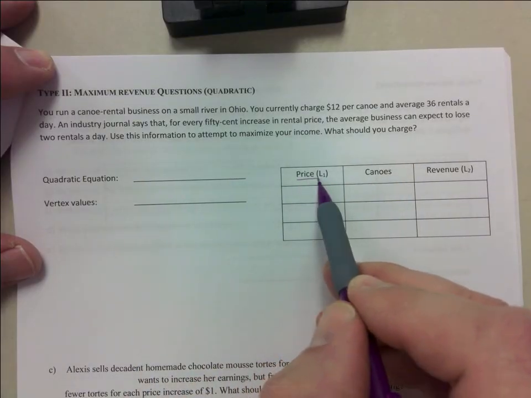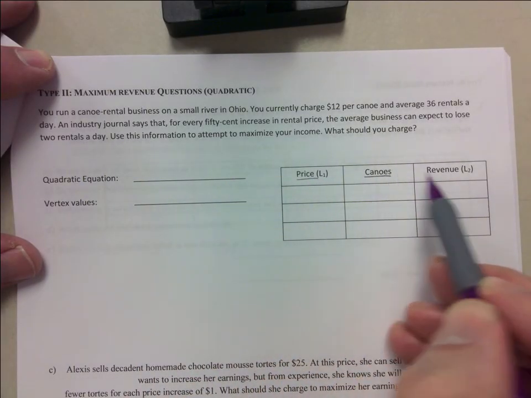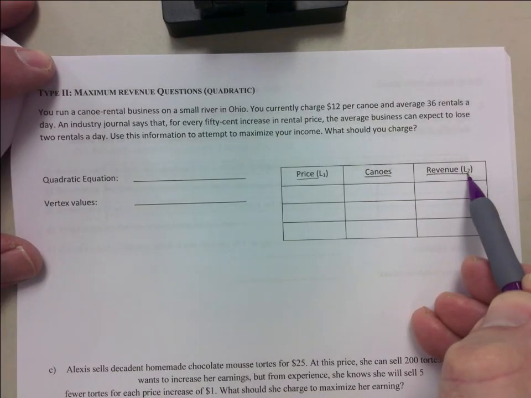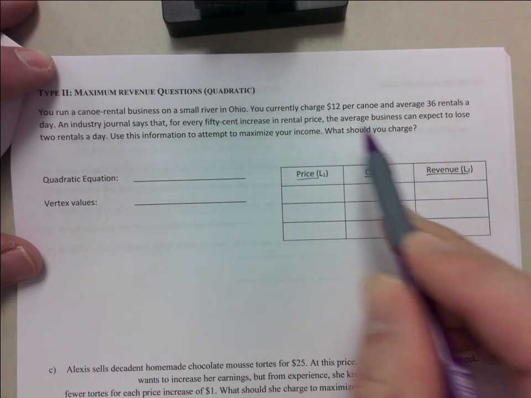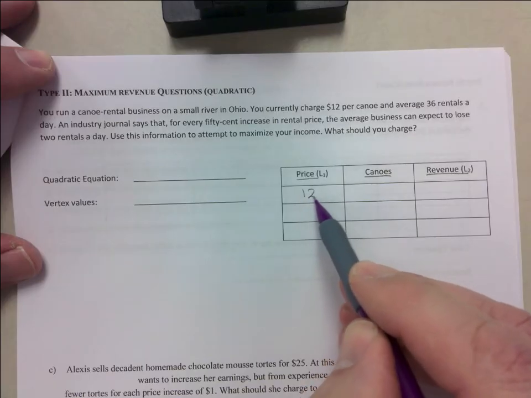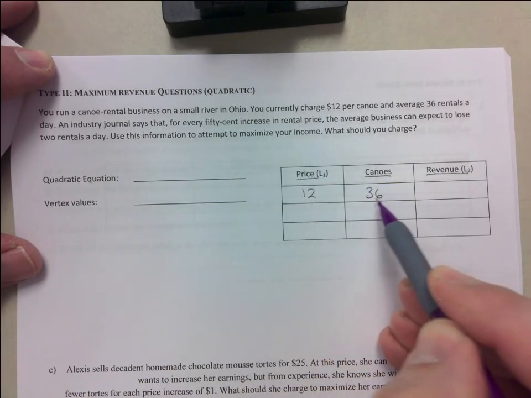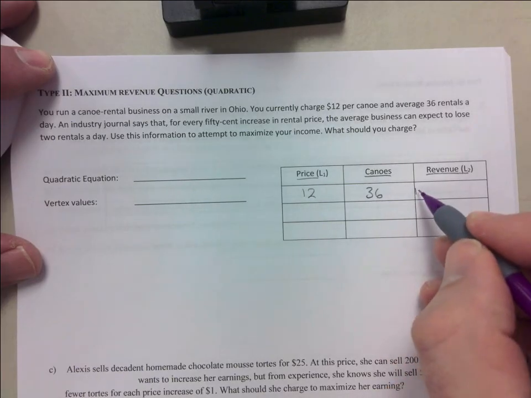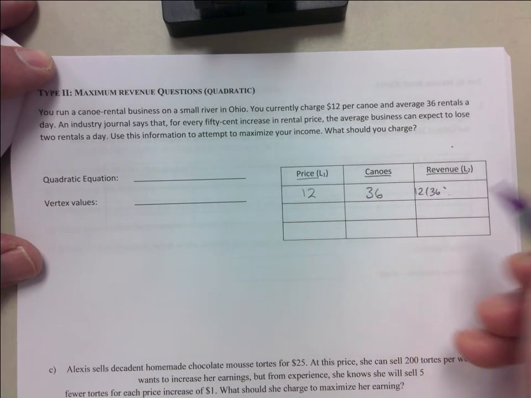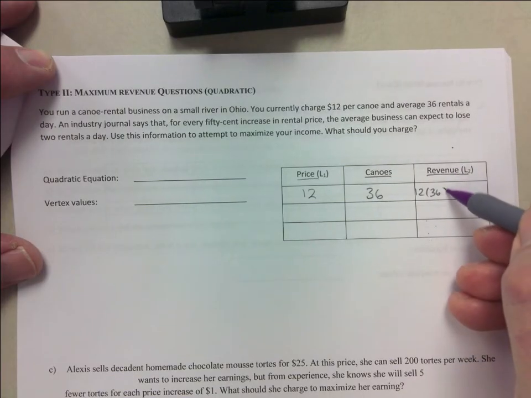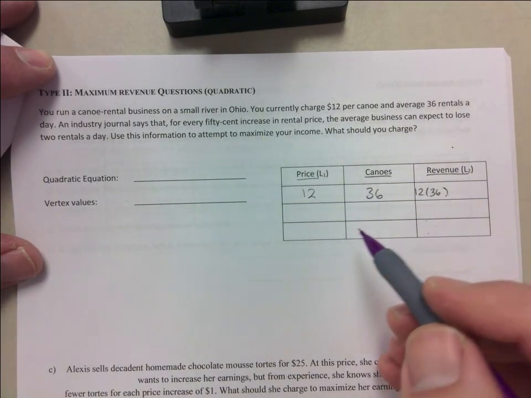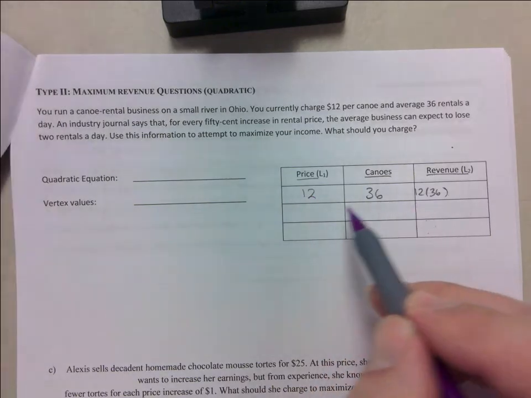So we're comparing the price, the number of canoes, and then the revenue, the profit. So it says that if we charge $12, we have an average of 36 rentals, right? So this would be 12 times 36. Does that make sense? So it basically gives you a starting point.